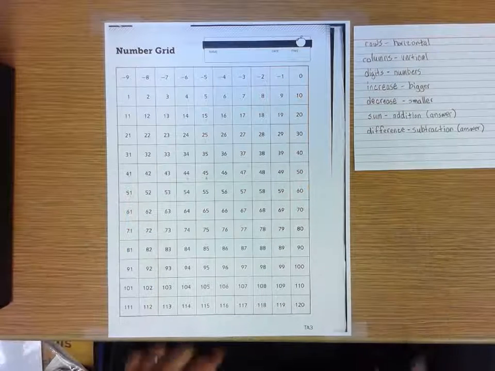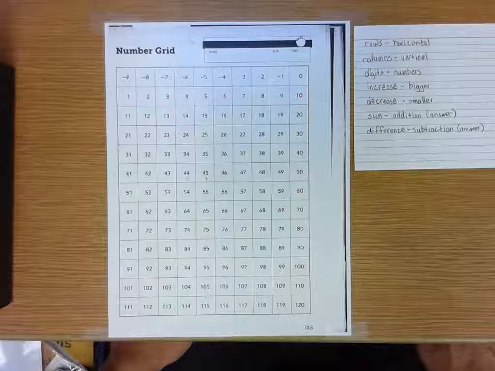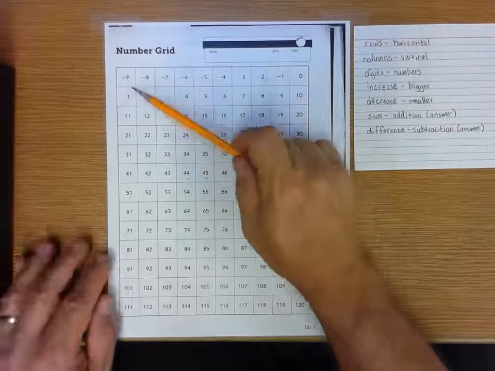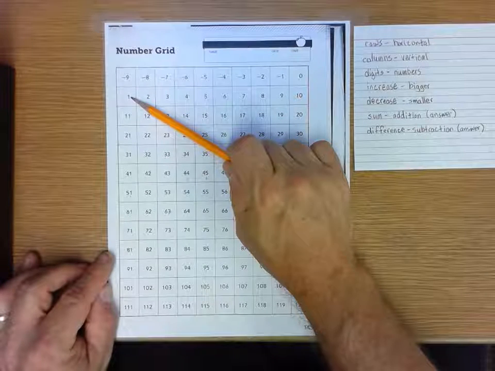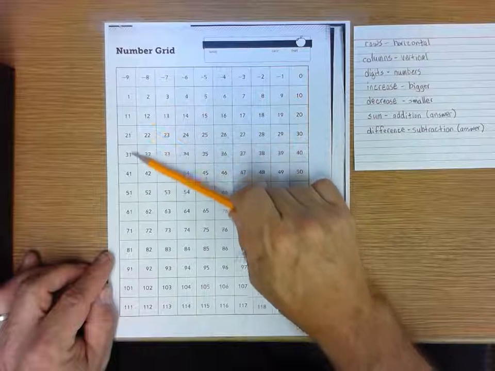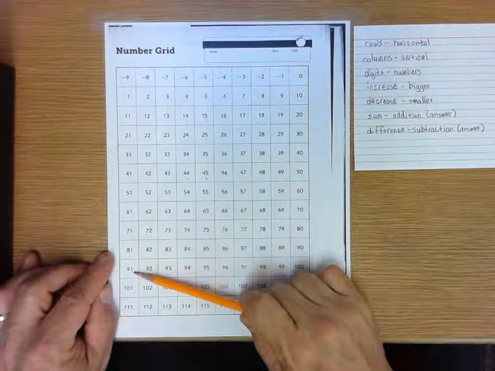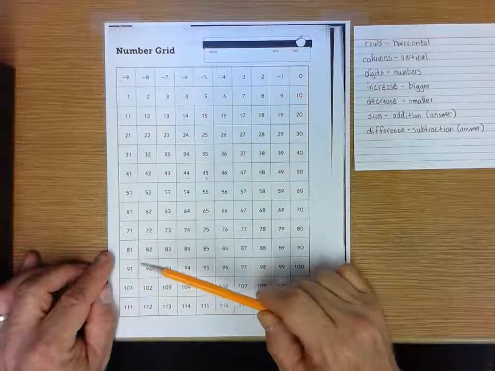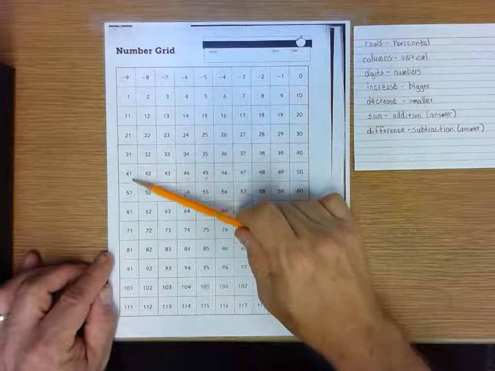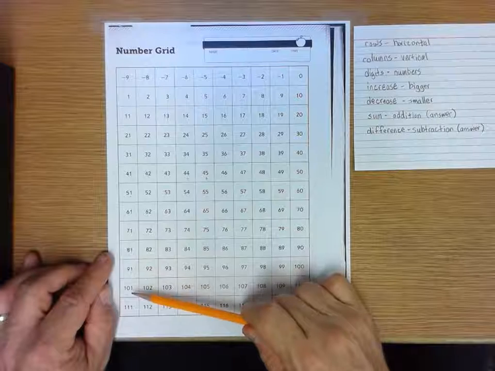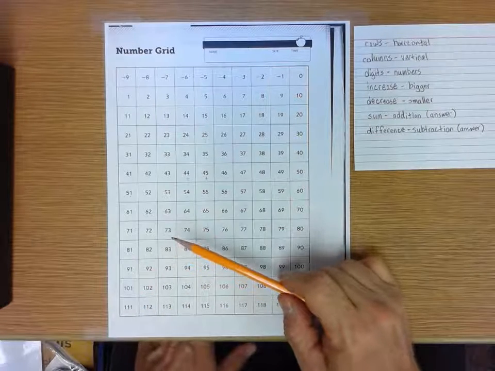Now, what do you notice about the digits as you go from top to bottom? So let's go over here to the 1. As you look at this from top to bottom, what is it you notice about those digits? Look at these numbers here and see if you can identify anything in particular about those.